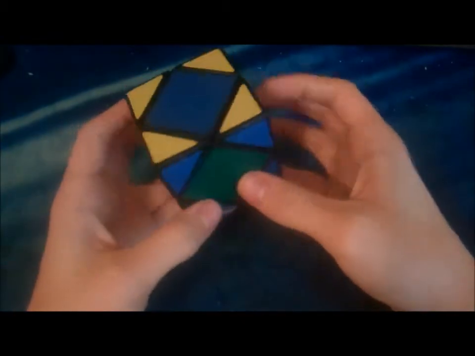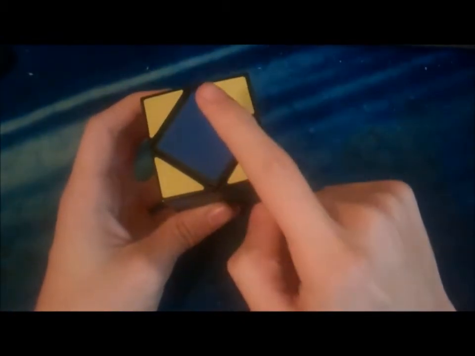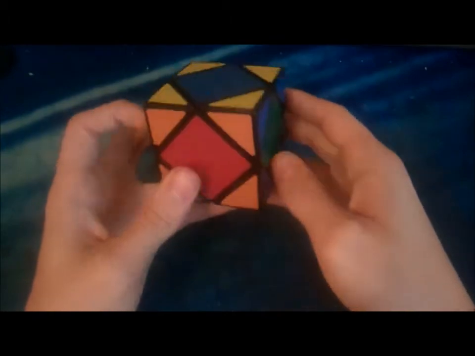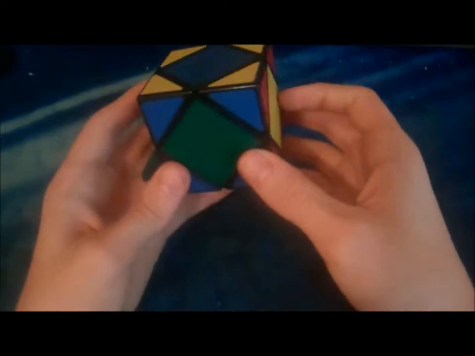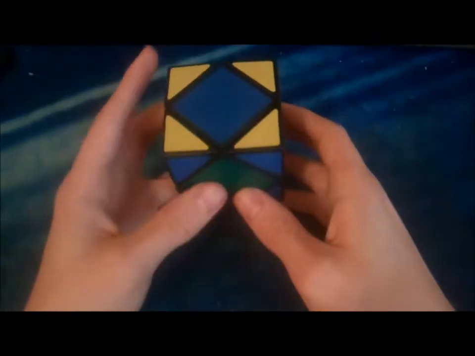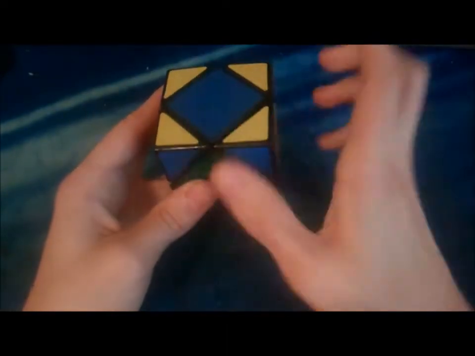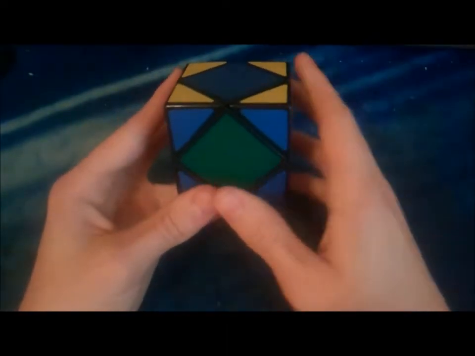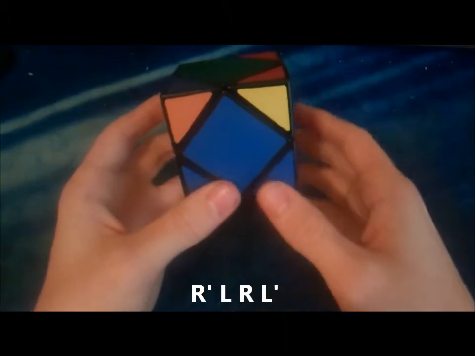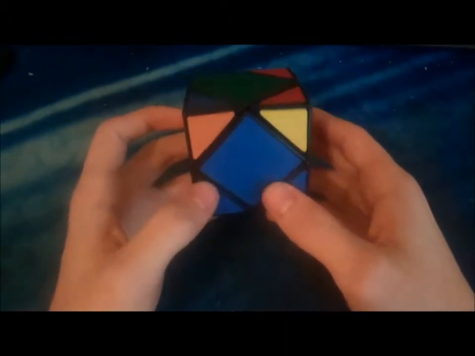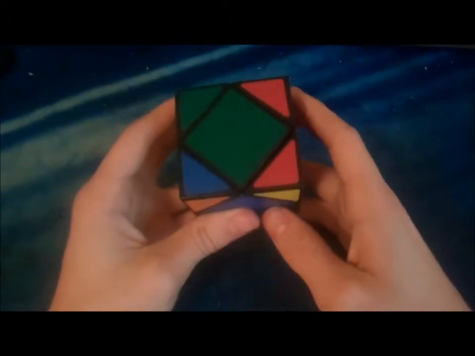So what we're going to do is look at the color of the center that's on the top. It is blue. So what you're going to do is put the blue side in front of you and this on the top. Now you're going to do the algorithm. And there you have it. The blue is in its right spot. But yellow is not on top yet.